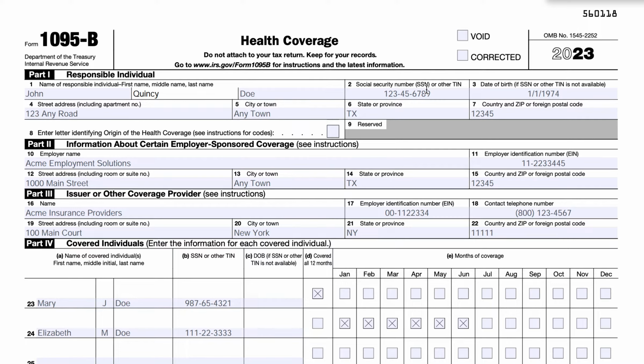For the social security number, you can also find an individual taxpayer ID number, so an ITIN, if the person is not eligible for a social security number. And then if that information is not available, then you would see a date of birth over here. So I put this in both fields just for visualization purposes, but realistically, that's what it would look like if you had the date of birth in there. So mailing address, city, state, and zip code.